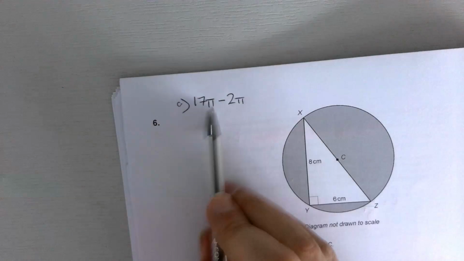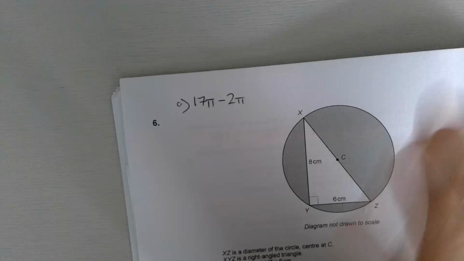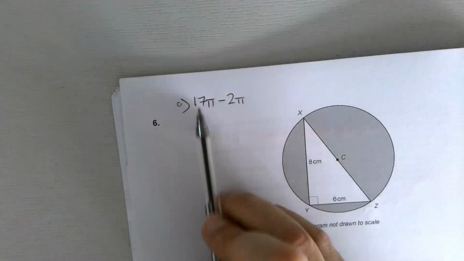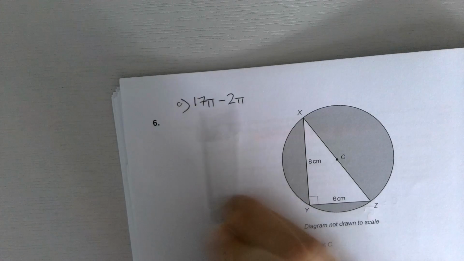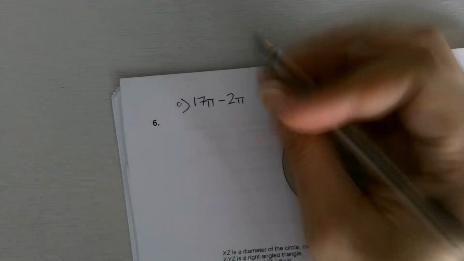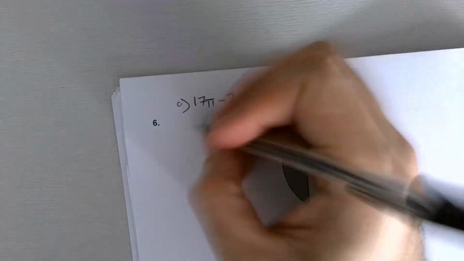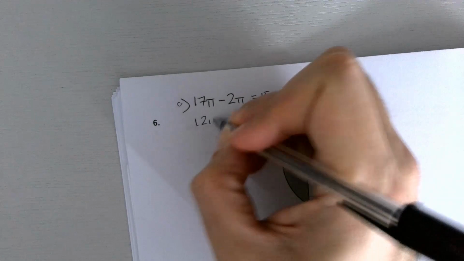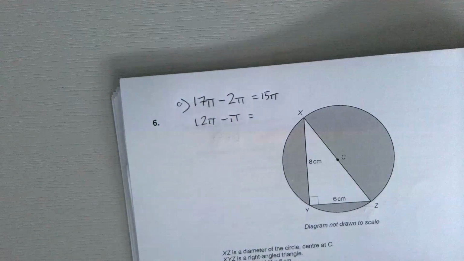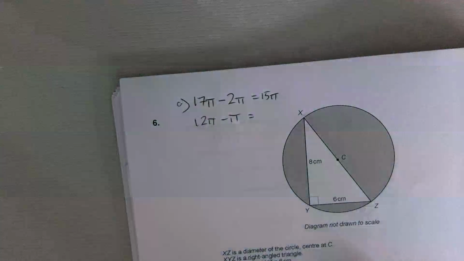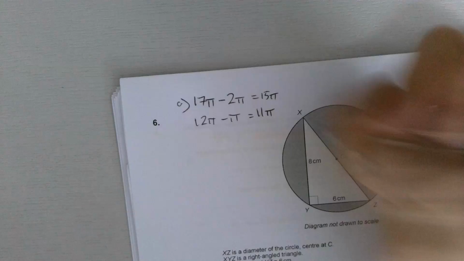Now when you get pi like this and it asks you to leave your answer in terms of pi, all you do is you treat the pi as if it is just a normal letter. If this was 17x minus 2x, our answer would be 15x, but it's 17 pi minus 2 pi, so our answer there is just 15 pi. Okay, so do me a favour, just pause the video and have a little go at this one. What's 12 pi minus pi? Okay, 12 pi minus 1 pi, your answer there should have been 11 pi.